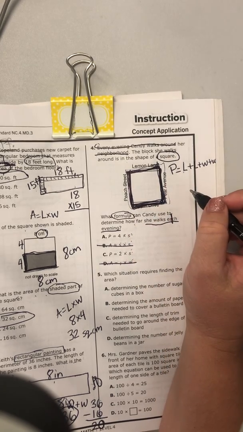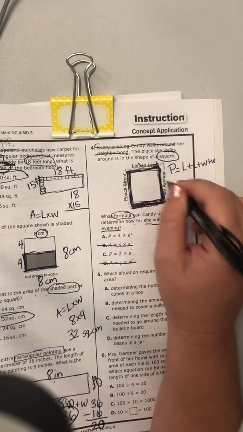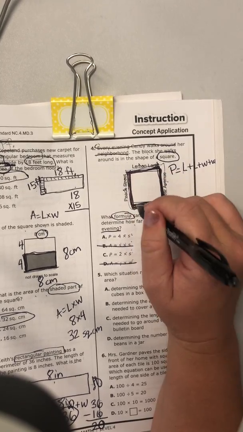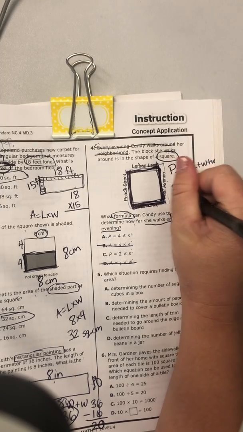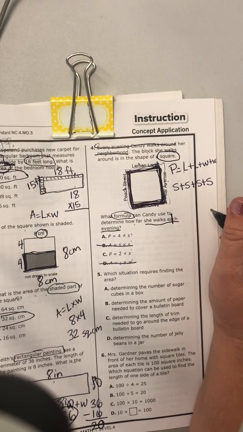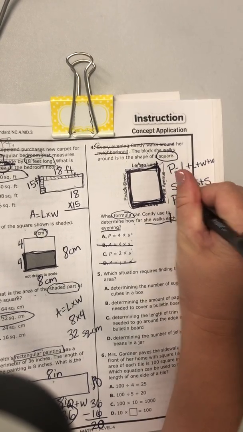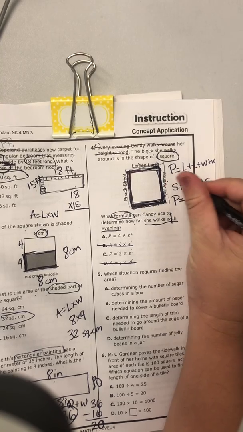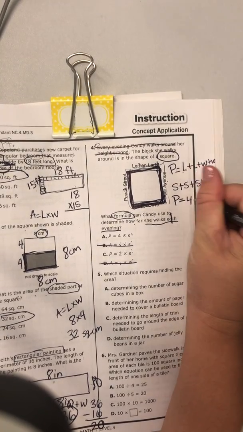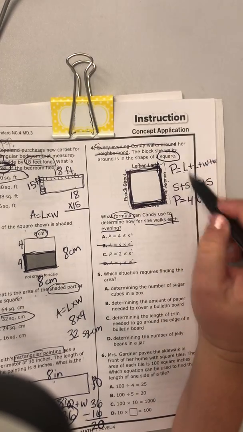But they're using S as meaning sides because we know all the sides on a square are the same. Okay? So if all the sides are the same, how many sides are we going to add? 4. It would be side plus side plus side plus side. But what's another name for repeated addition? Multiplication. So it would be perimeter equals 4 times one side. That will give you the perimeter for all the sides.